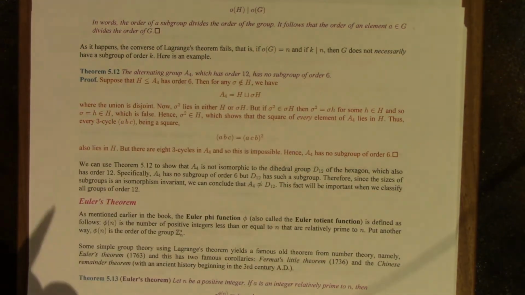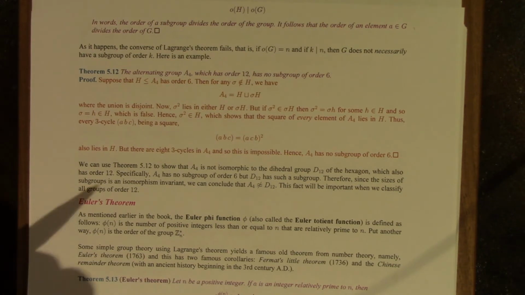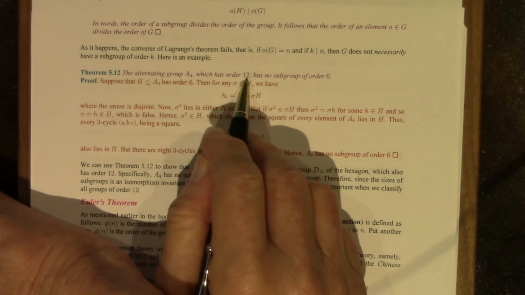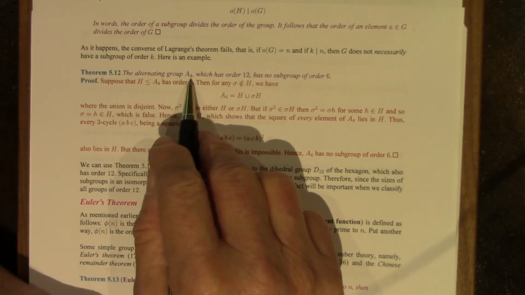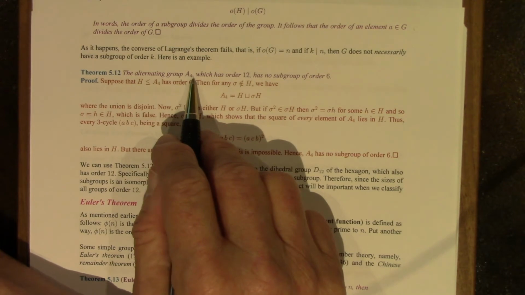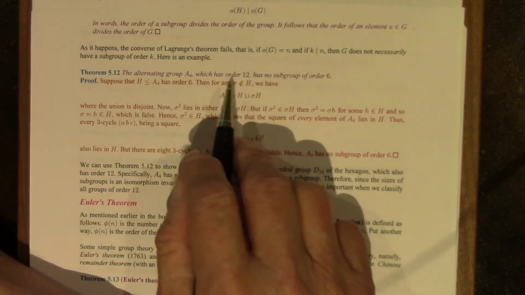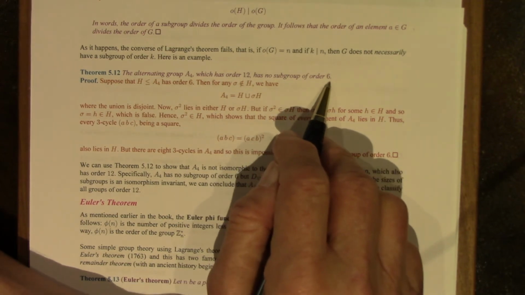The alternating group A4, that is the subgroup of S4 consisting of the even permutations. It has order 12 because S4 has order 24, and we talked about the fact that the alternating group has half the size of the full symmetric group. So it has order 12, but it has no subgroup of order 6.